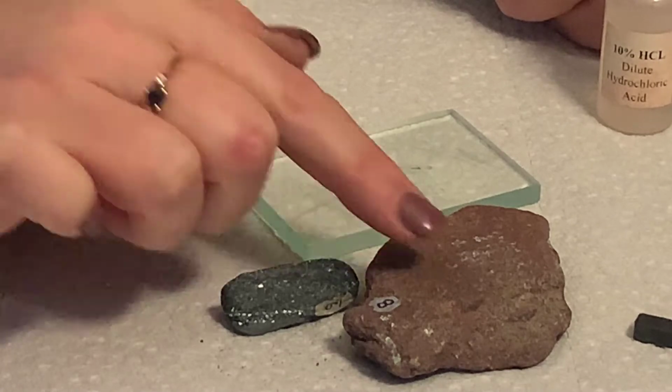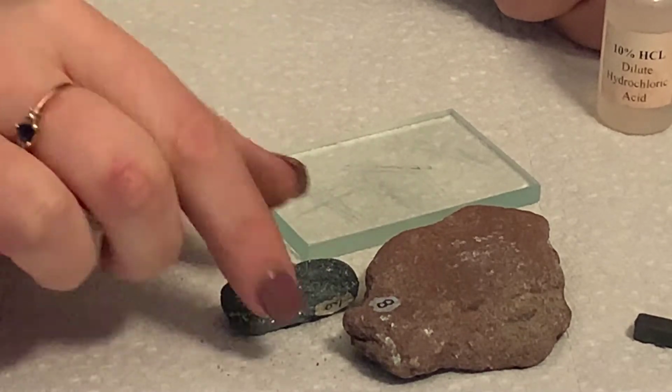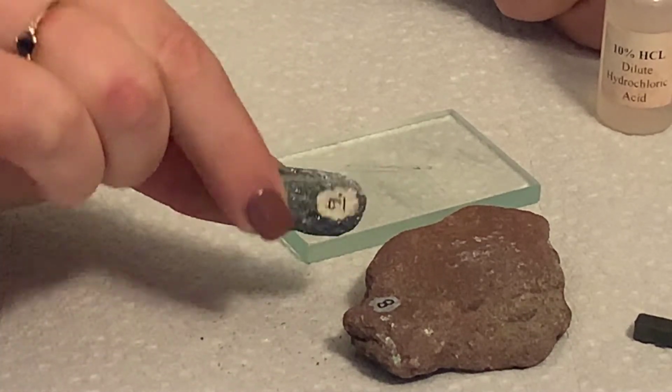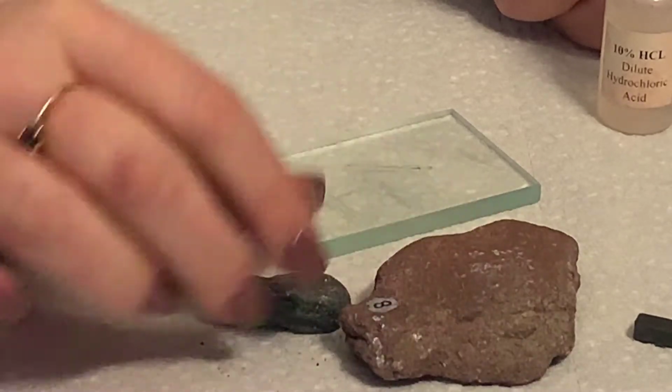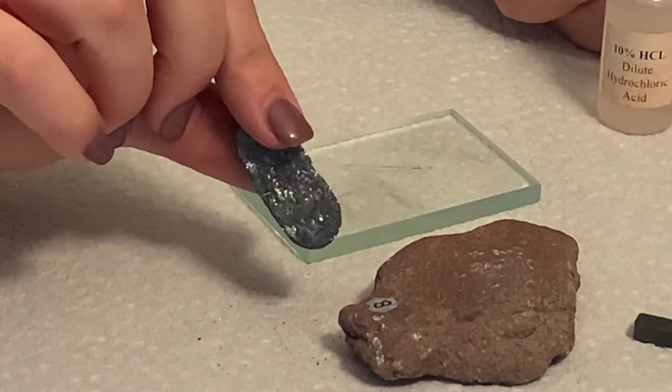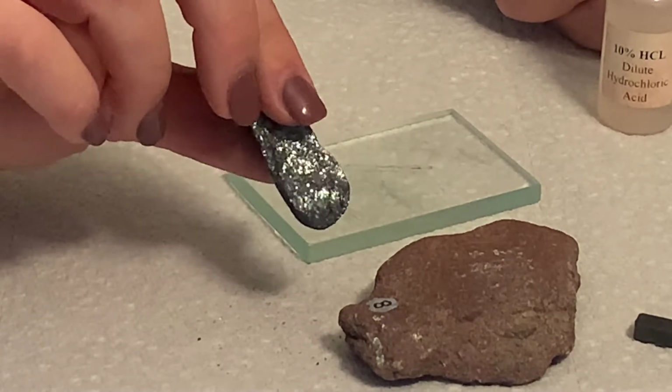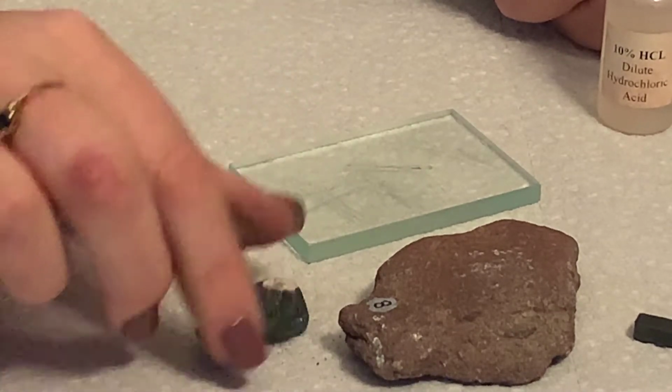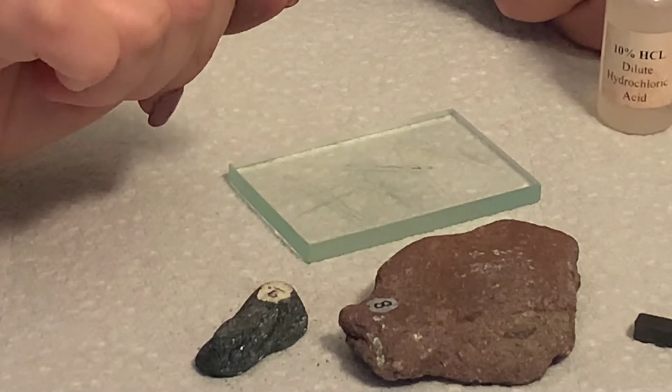So how can you tell that these are the same mineral? They look very different. We can see that they both have no cleavage because they're just kind of lumpy in shape. Although you can see that mineral 9 is silver. So therefore this is a metallic variety of hematite. Mineral 8 is a non-metallic variety.